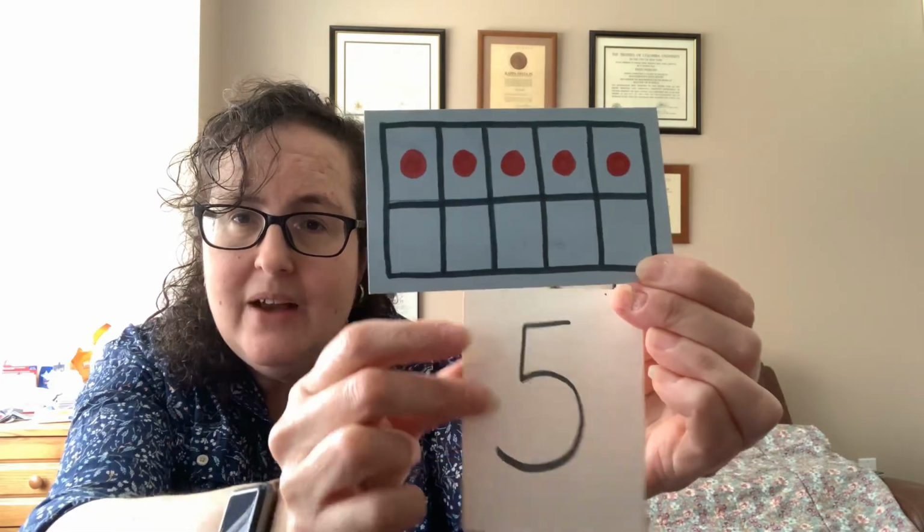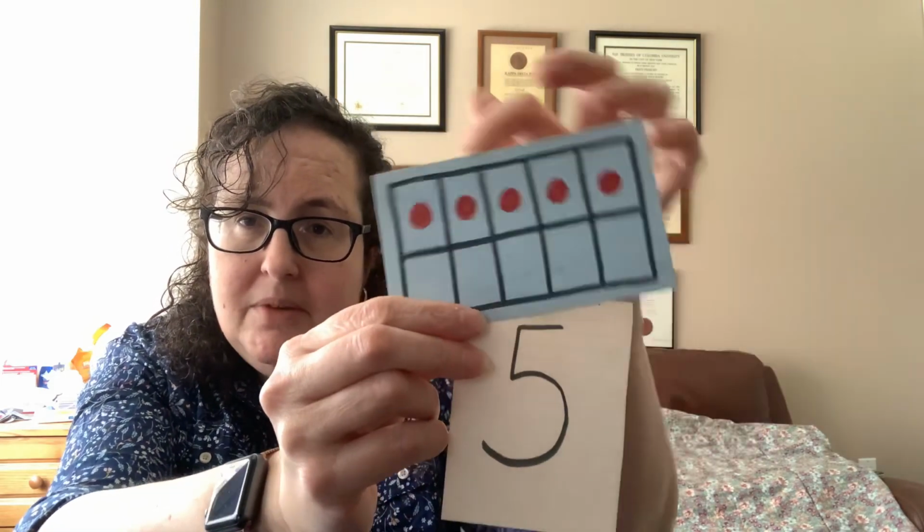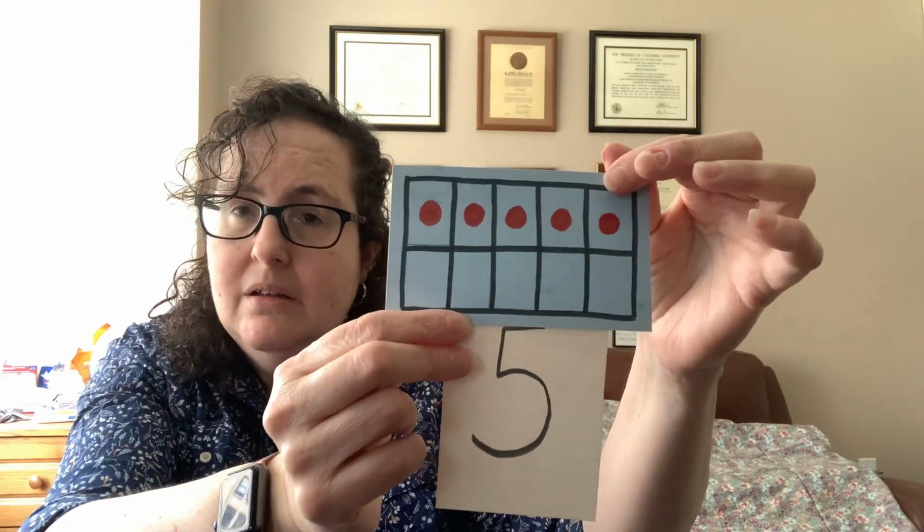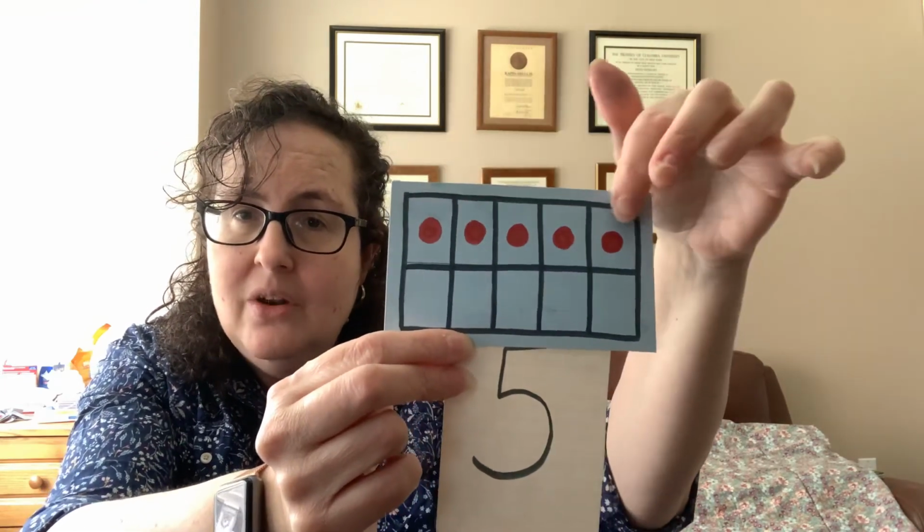Now again, some might have to count from the very beginning, or maybe you just know by looking at it. But yet there are 5 in all. Let's look at the next one.